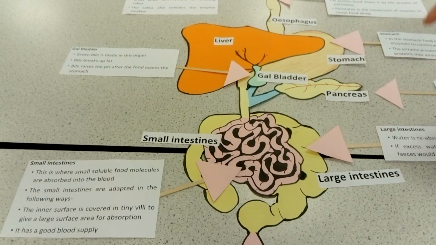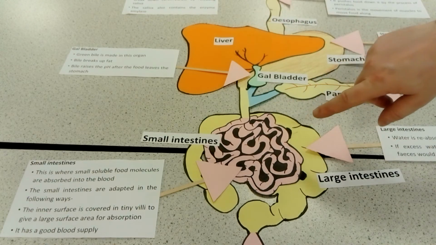The pancreas adds in pancreatic juices. These contain three enzymes. It contains carbohydrases, which continue to break down carbohydrates into sugars, proteases, which continue to break proteins down into amino acids, and lipases, which break fats down into fatty acids and glycerol. The food then enters the small intestine.